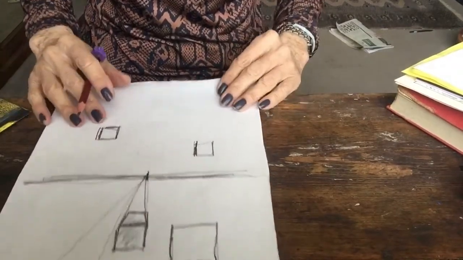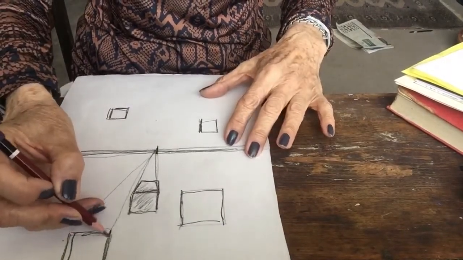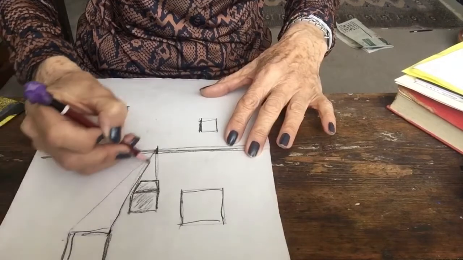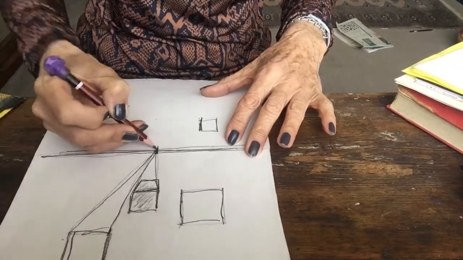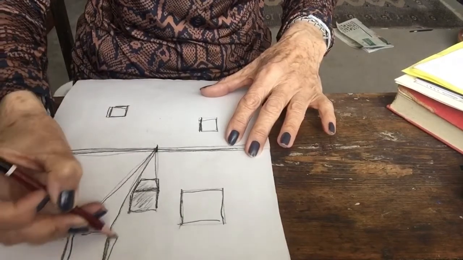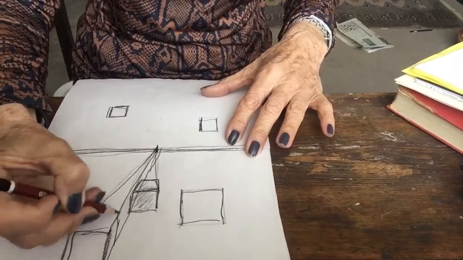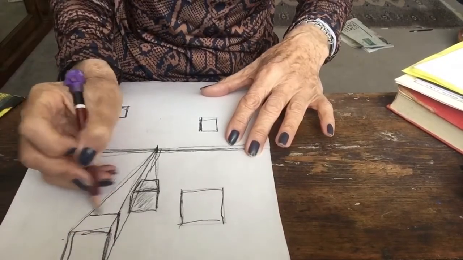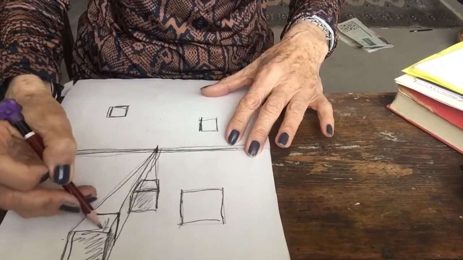So from the first square, I want you to draw from that corner to the vanishing point. You can do it freehand or with a ruler. From that square, from the corner to the vanishing point, from that square to the vanishing point. That's not very good. Then you can draw the vertical line and a horizontal, and what you've done is you've created the appearance of a cube.